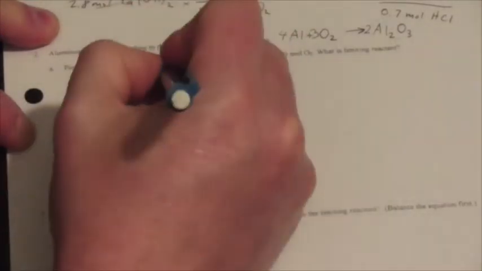So, powdered aluminum, I have 0.048 moles of Al, and I have 0.030 moles of oxygen. Those are my 2 quantities that I am given, and then it asks what is the limiting reactant. So again, my mole ratio is 4 to 3 to 2.